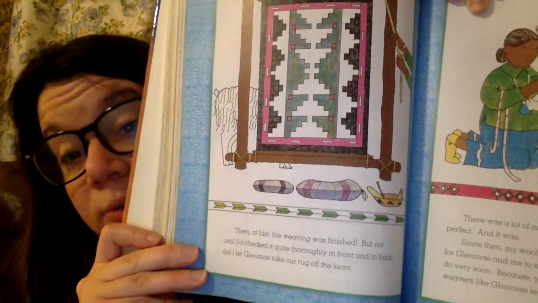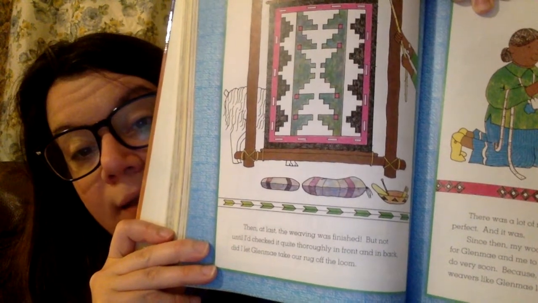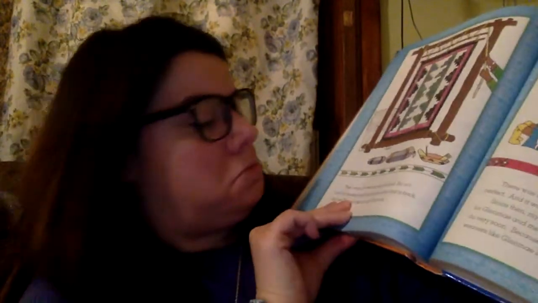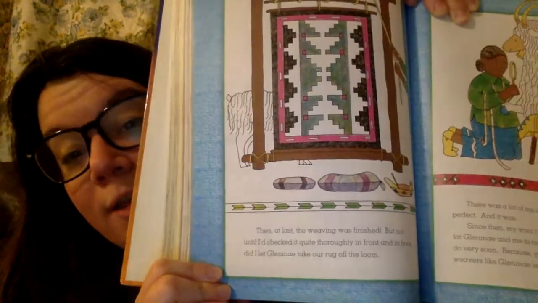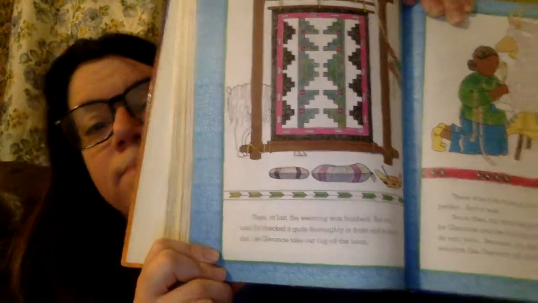Then at last the weaving was finished, but not until I checked it quite thoroughly in front and in back. Oh, sorry. But not until I checked it quite thoroughly in front and in back did I let Glenmay take our rug off the loom.